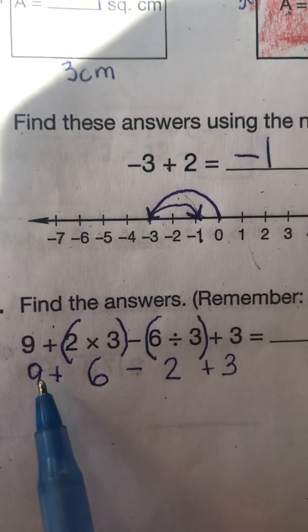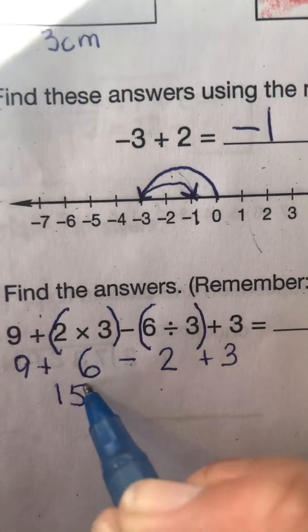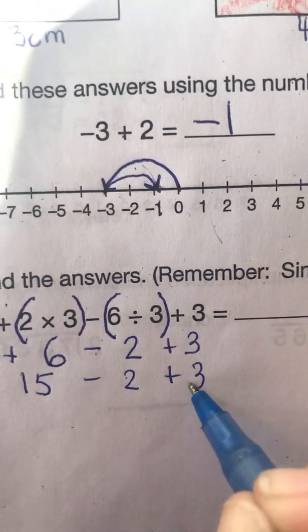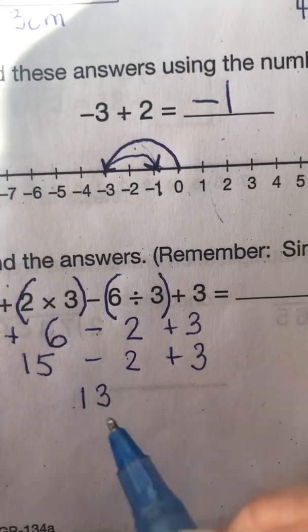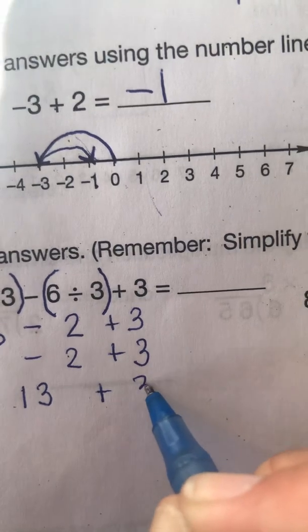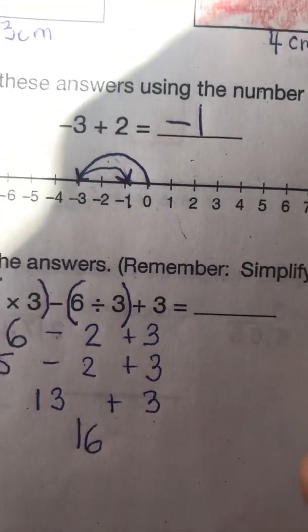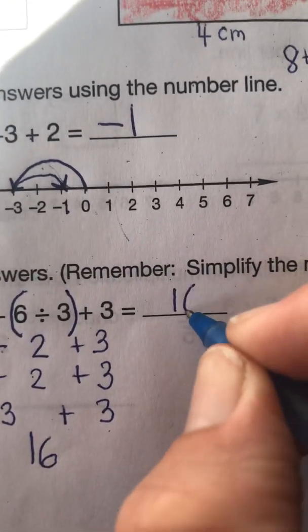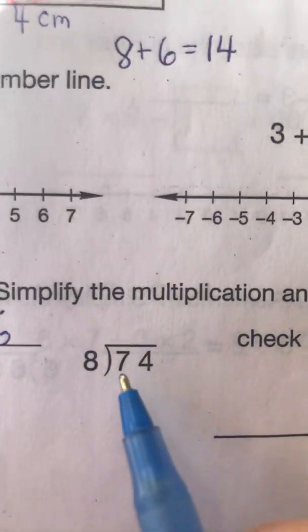Okay, then you're going to work from left to right. 9 plus 6 is 15. Minus 2 plus 3. Okay, 15 minus 2 is 13. Plus 3 gives you 16. Okay, all right, so the answer to the whole problem is 16. All right, moving on to our division.